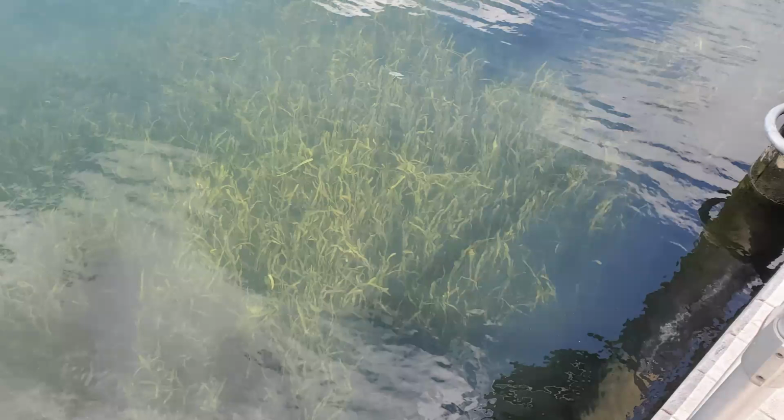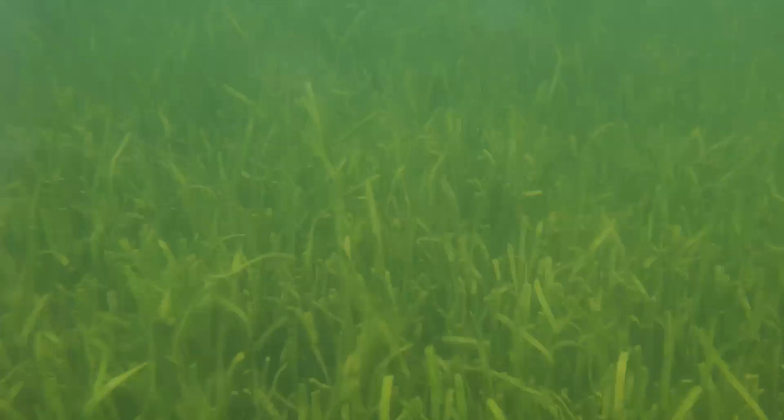And so right when we arrived at the docks for the tour, I noticed that this whole bay was covered in Vallisneria. So here's a picture that I took from the kayak. You can't see the sand at the bottom at all. It's completely covered in vals.